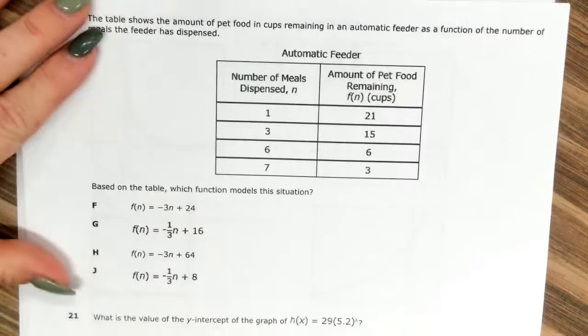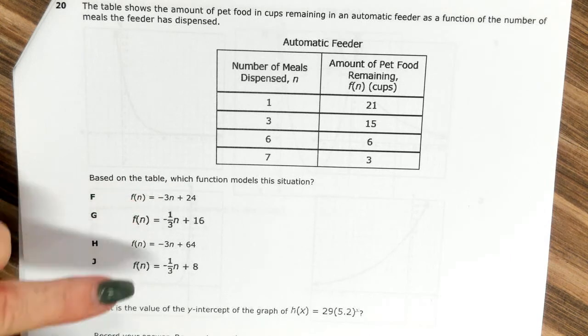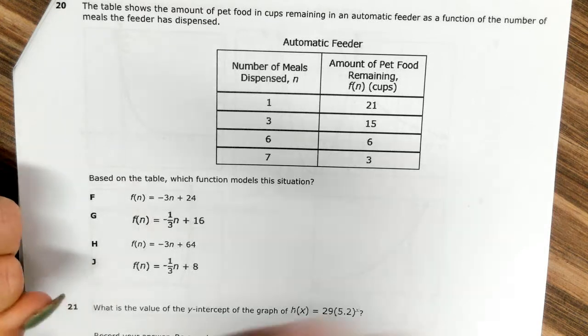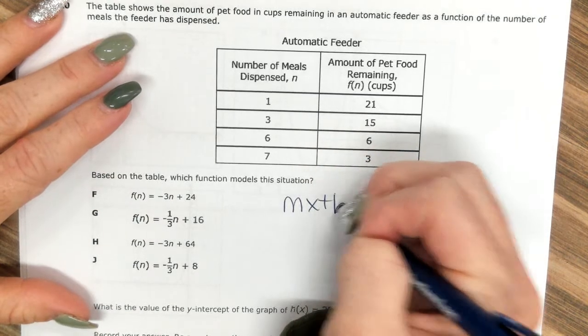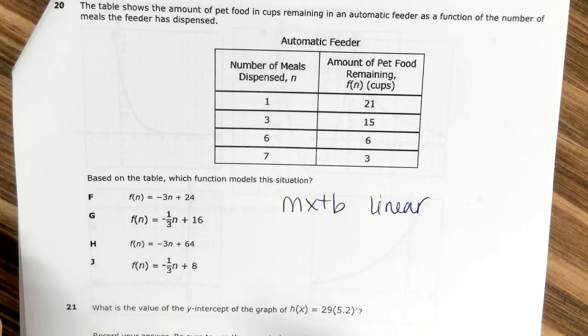All right, the next one. What form are these equations in? They're in mx plus b. What does that mean? They are linear. So could I use stat and then the linear option?